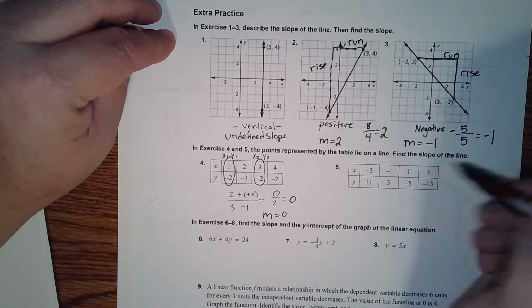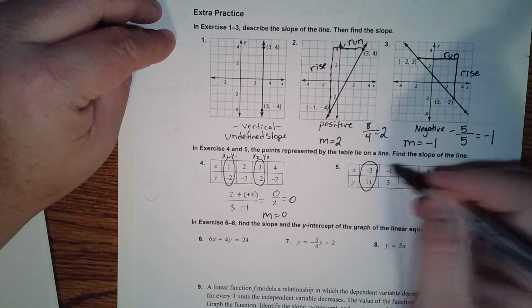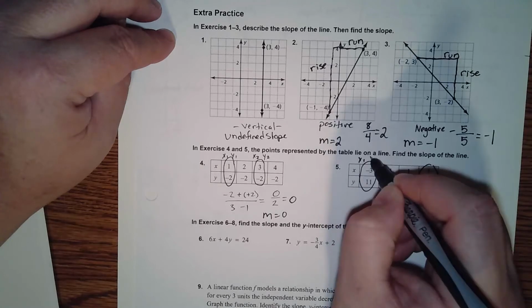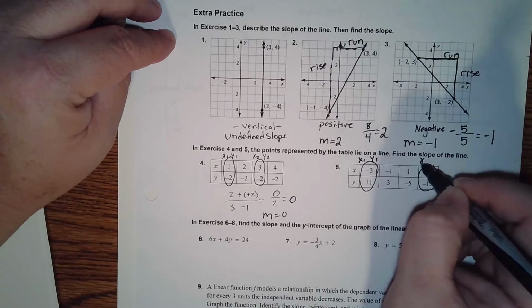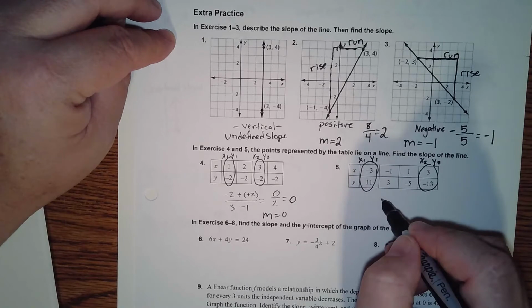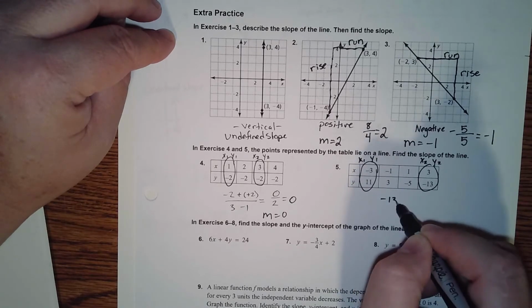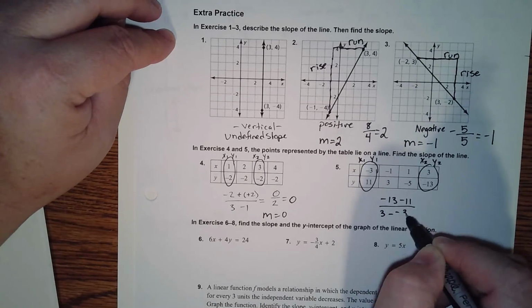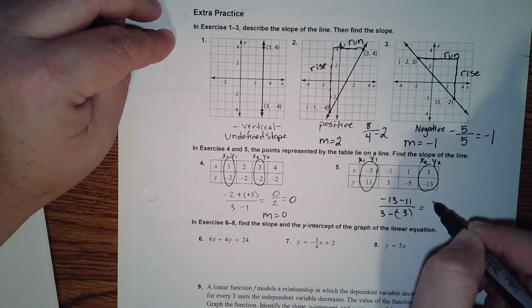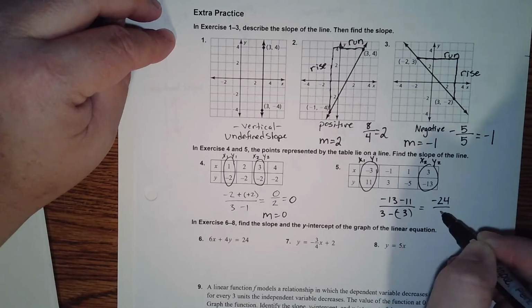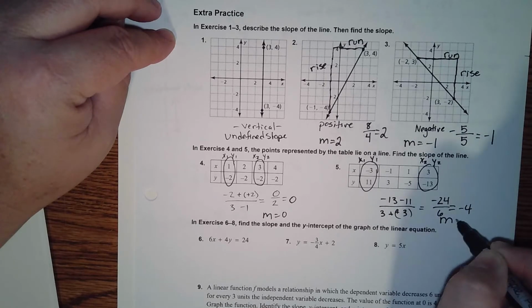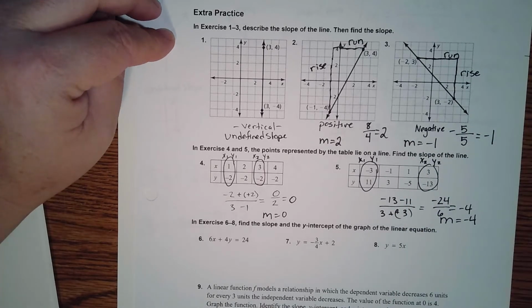So let's look at this one. I'm going to select these 2 here, just because. So I'm going to have x1, y1, and x2, y2. So I have negative 13 minus 11 over 3 minus a negative 3. So I'm looking at negative 24 over positive 6. So I'm looking at negative 4. So my M equals negative 4. All right, so are you with me so far?